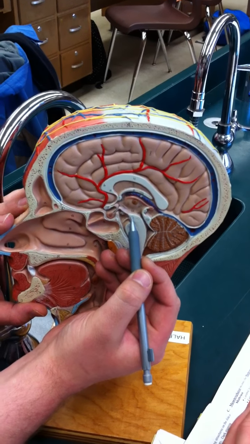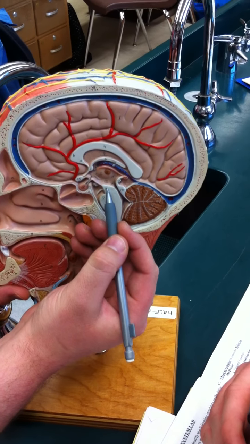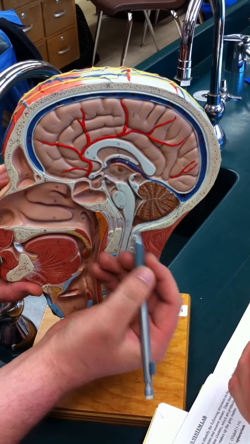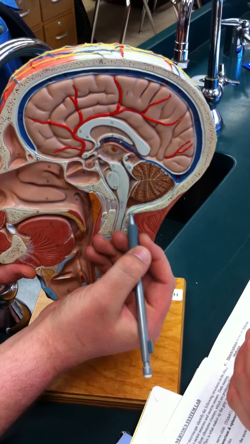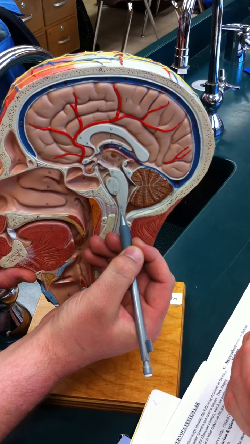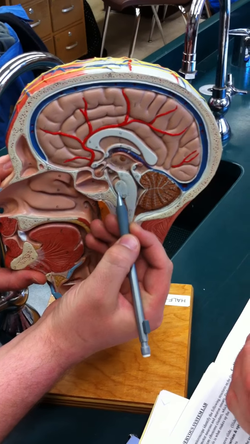So the midbrain and the cerebral peduncle are the same thing. That's that region right there. This is the medulla oblongata. This opening right here is the foramen magnum. Beyond this point, it ceases being the medulla oblongata and is the spinal column. This is the pons right here.